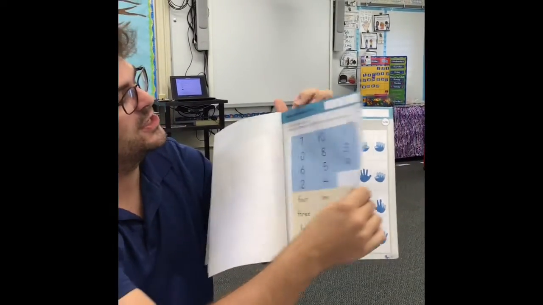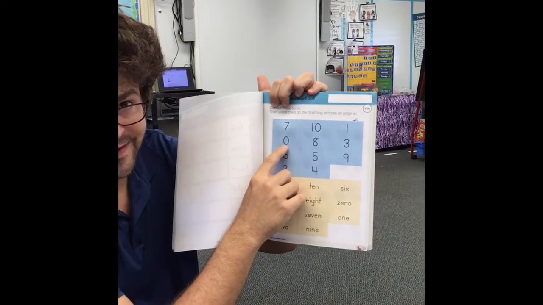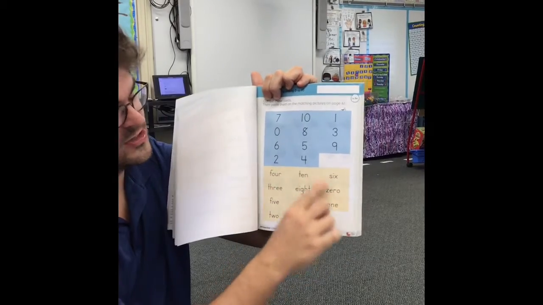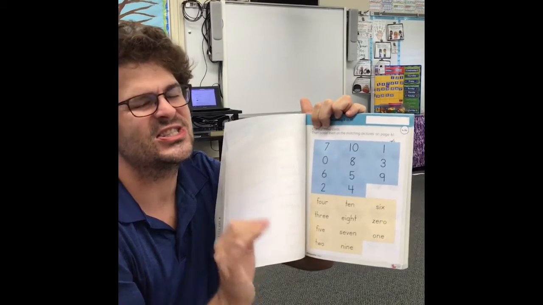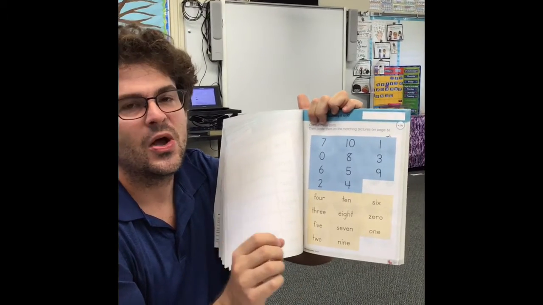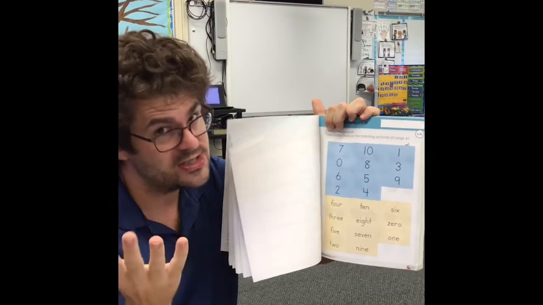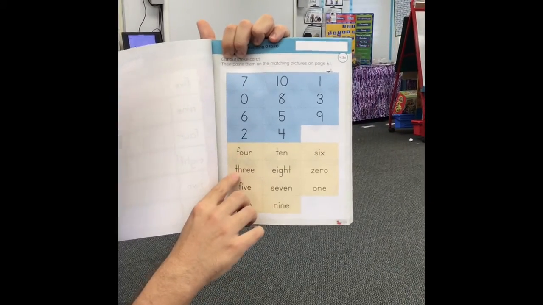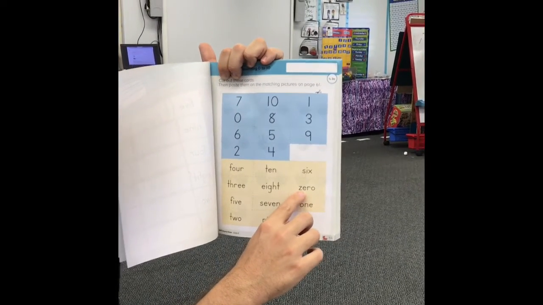So I would go back to this page and I would look for the number 0 and the word 0. Now 0 starts with a very easy sound to try to find. Z. Z. What letter do we know that makes the Z sound? If you said Z, you are correct. What does Z look like? I'm going to look for that in my first letter to try to find it. That's not a Z. That's not a Z. Z. 0 is the one that starts with Z. It's pretty easy to find.